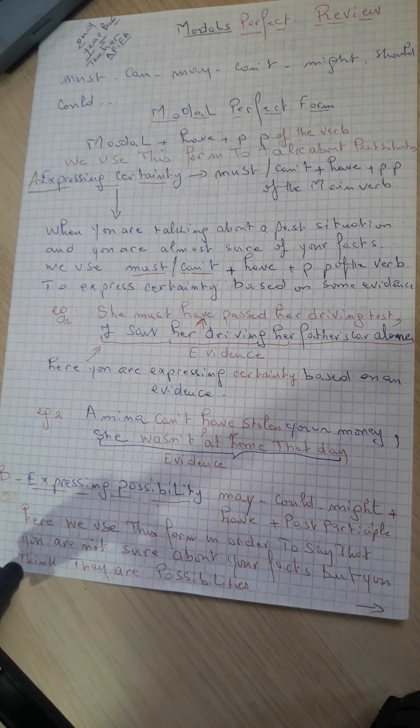Since we are dealing these days with the revision for our national exam, we are going to revise this lesson of modals, just to refresh your mind with the modal perfects and the modals used in the present.